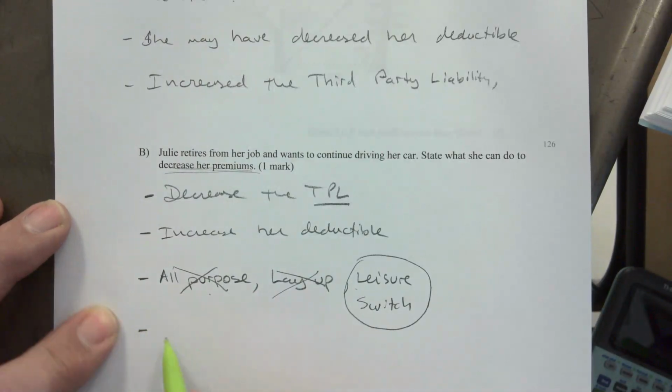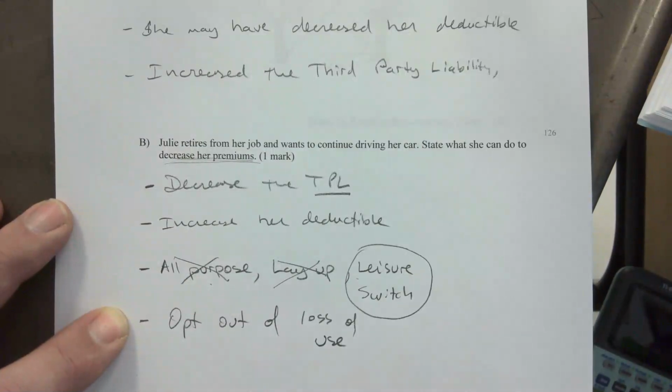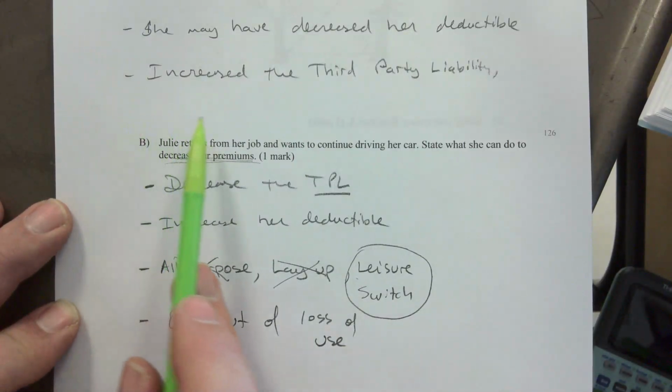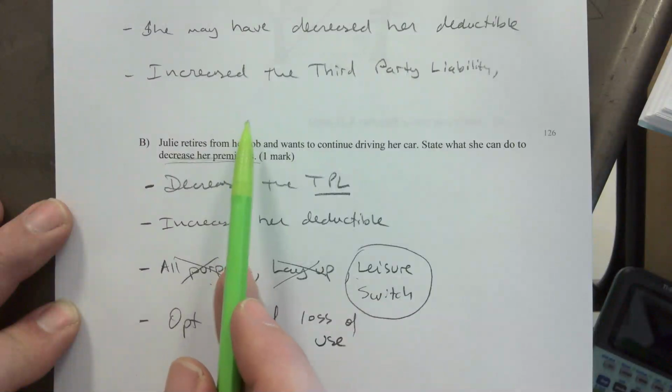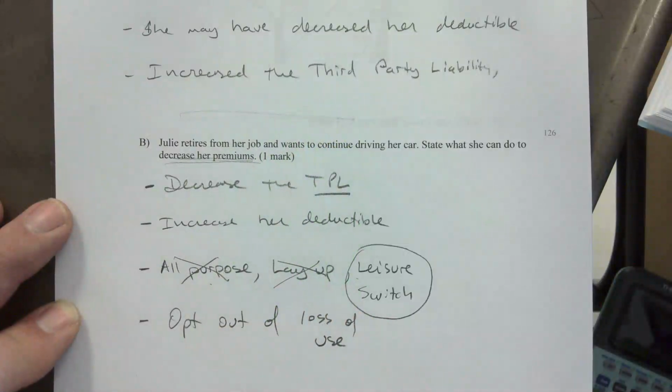You could say opt out of loss of use. I don't know if you remember that. Loss of use is if you get a rental, if you get into a car crash. You know what you could have said in the A? She may have gone into an accident and been at fault. That's why the premiums increased. You could have done that. So just make stuff up.